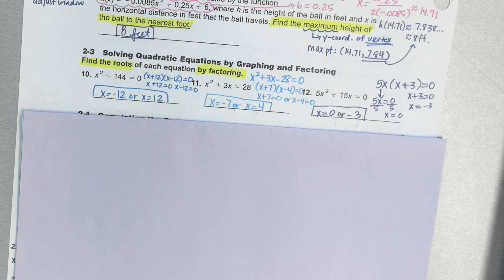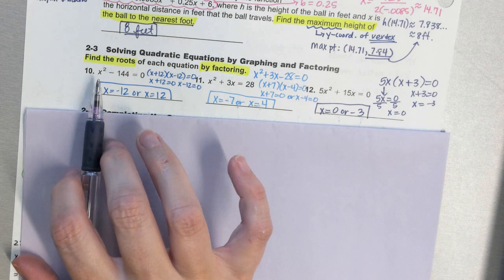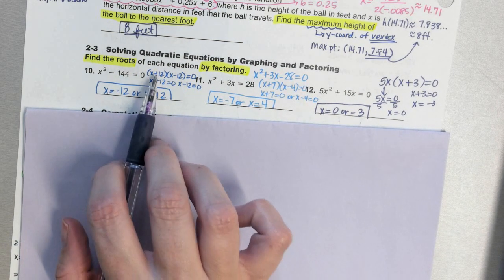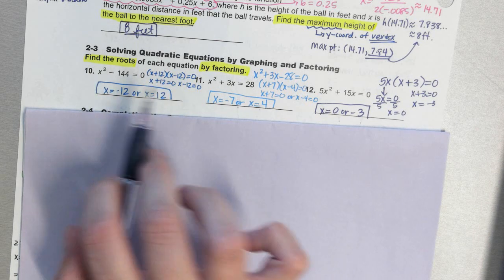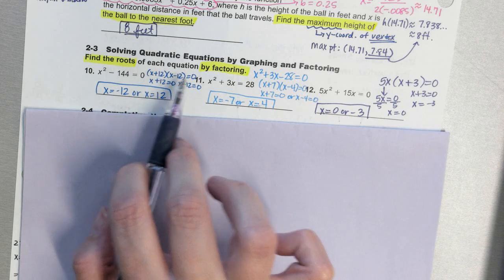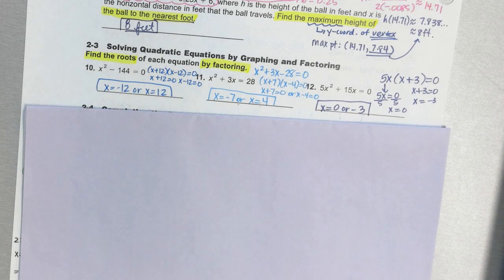Okay, so the first one, I know that we really wanted to add 144 and take the square root and say plus or minus 12. And that would be fine if it didn't say by factoring. Okay, so if it says by factoring, we do have to use our special pattern, the difference of 2 squares. So x plus 12 times x minus 12, if I check that with FOIL, x squared plus 12 minus 12 will cancel. 12 times negative 12 is negative 144.